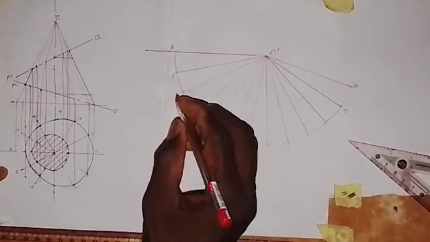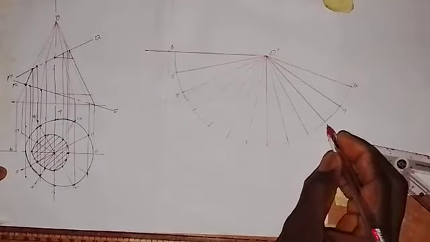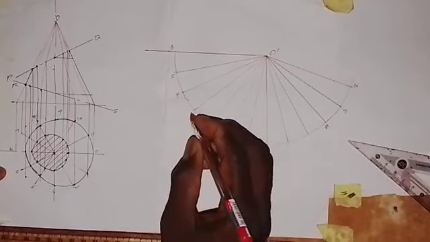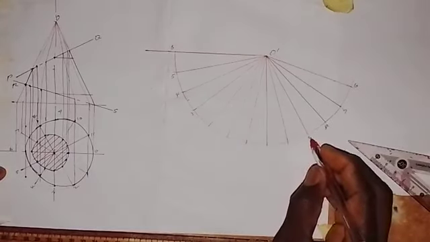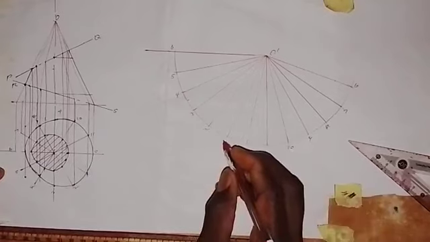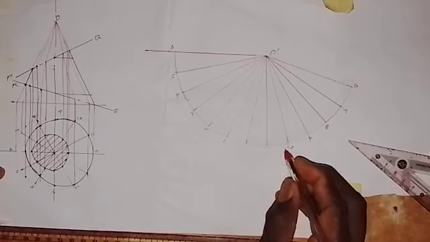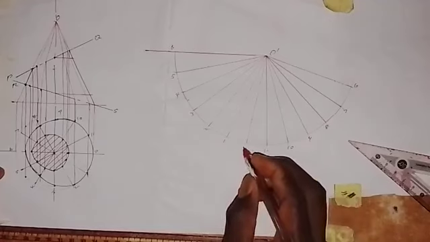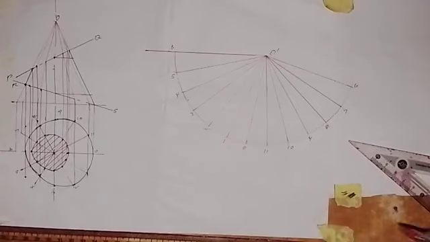Then we have 4, so we have 8 here. Then we have 3, so 9 will be on this side. Then we have 2, and here we have 10. So this is 1, this is 11, and then we have 0 here. So that's how we are going to number it.